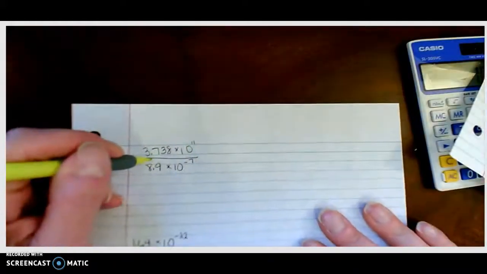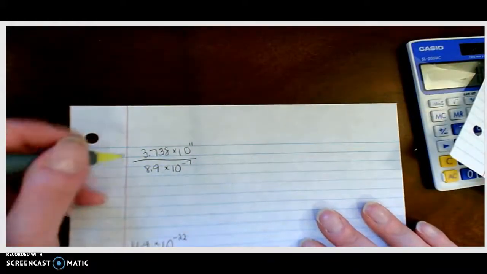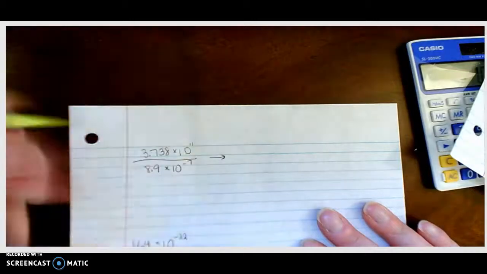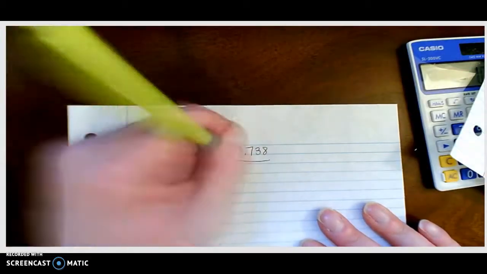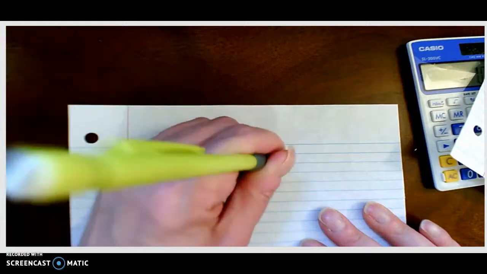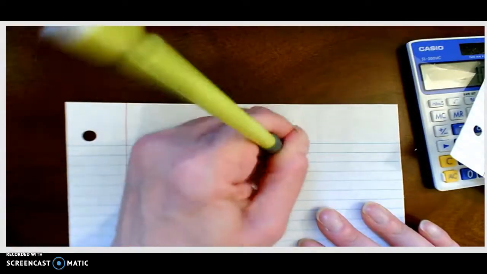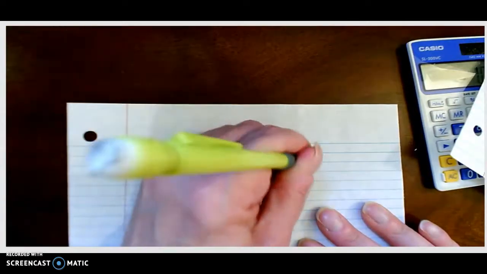Okay, 3.738 times 10 to the 11th over 8.9 times 10 to the -7th. The first thing we're going to do is split it up. 3.738 over 8.9 times 10 to the 11th over 10 to the -7th.